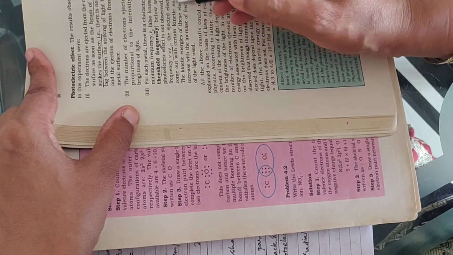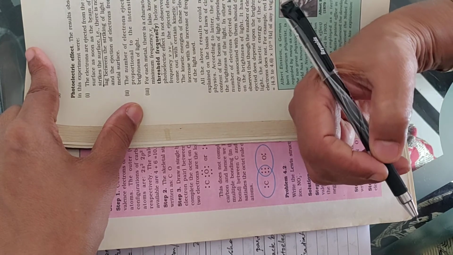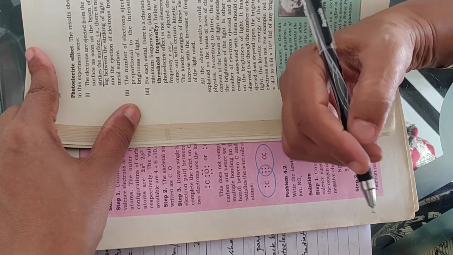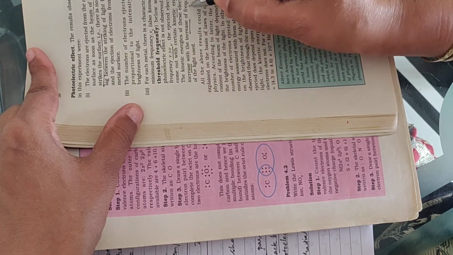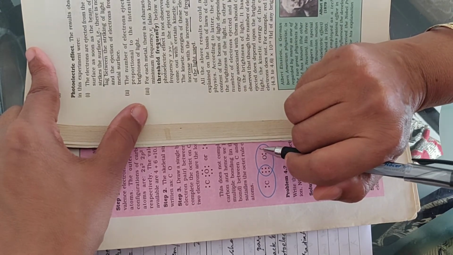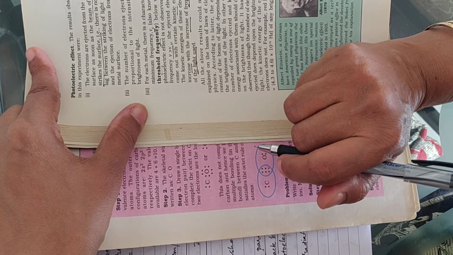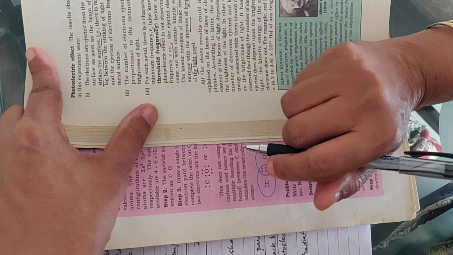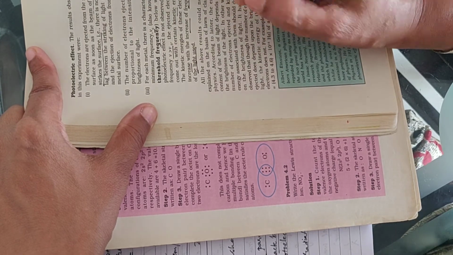The ejected electrons come out with certain kinetic energy. The kinetic energies of these electrons increase with the increase of frequency of the light used. The speed of the ejected electron will increase with the increase in frequency of the incident radiation.